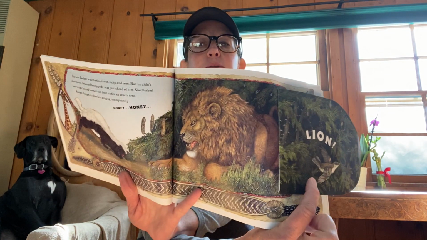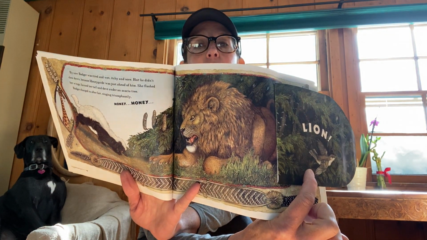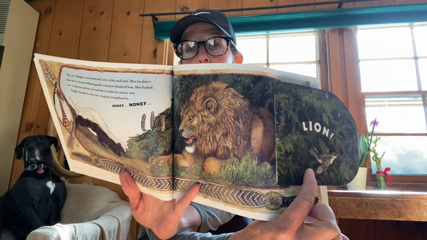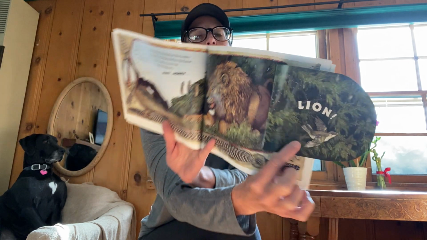So think about that. What did Honey Guide do? Where did she lead Badger this time, on the day after he chose not to share any of the honey that she had led him to? She led him straight to a lion.